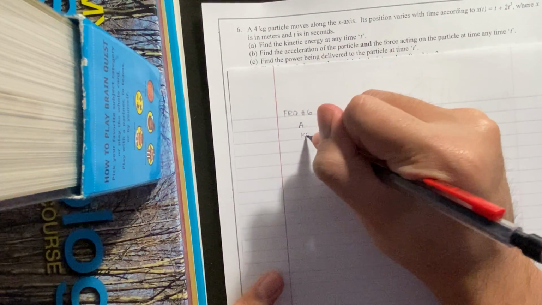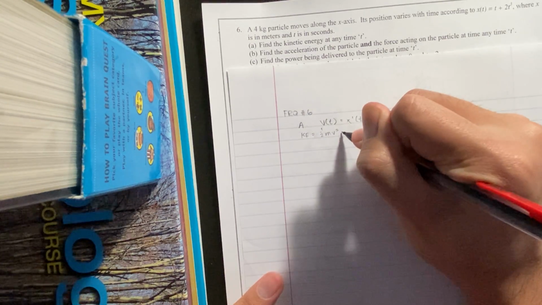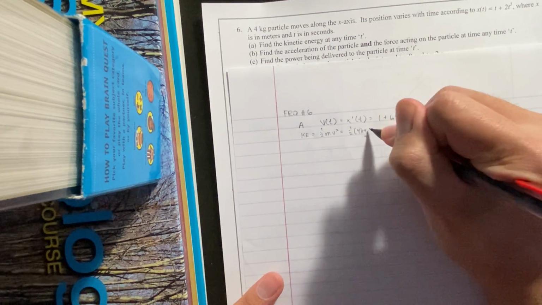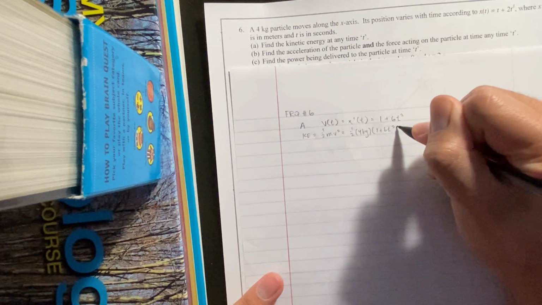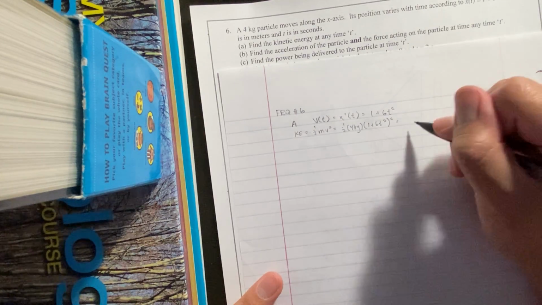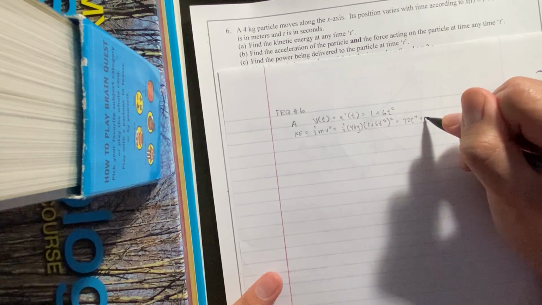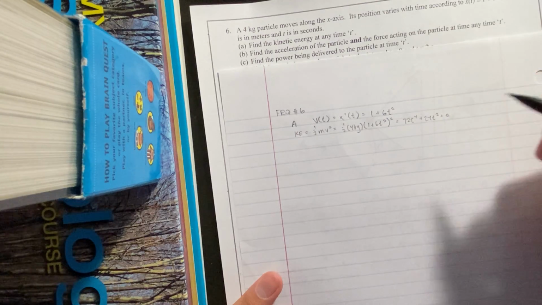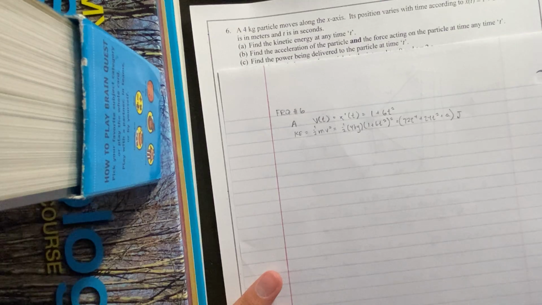And we know that KE is equal to 1/2 mv squared. So it's 1/2, the particle is 4 kilograms, and then v squared, so 1 plus 6t squared. When you simplify all of that, it's going to give us 72t to the 4th plus 24t squared plus 2. And that's going to be joules.